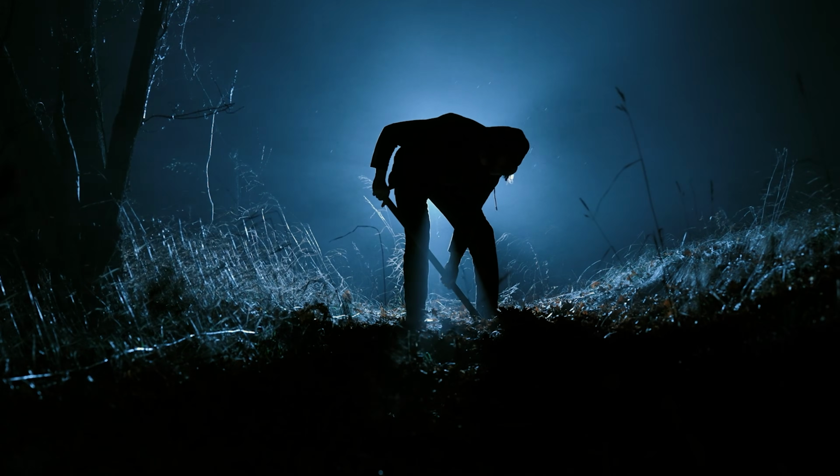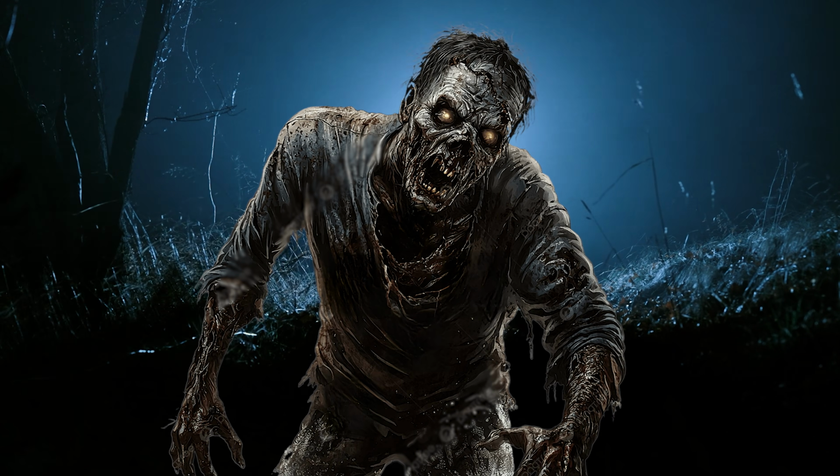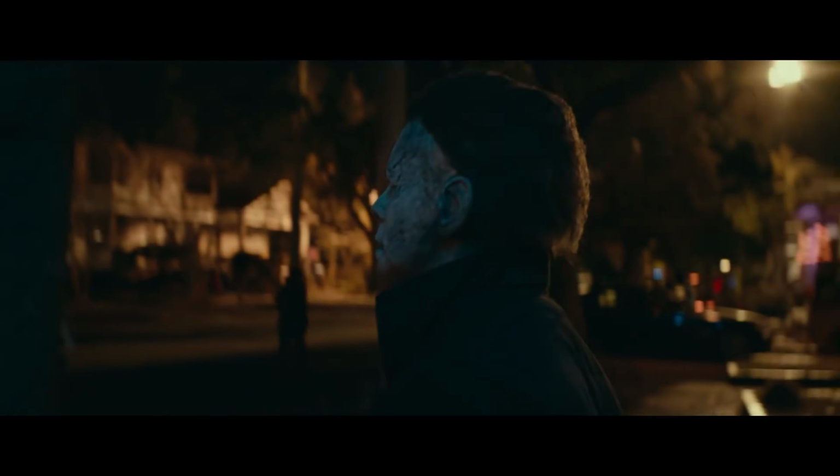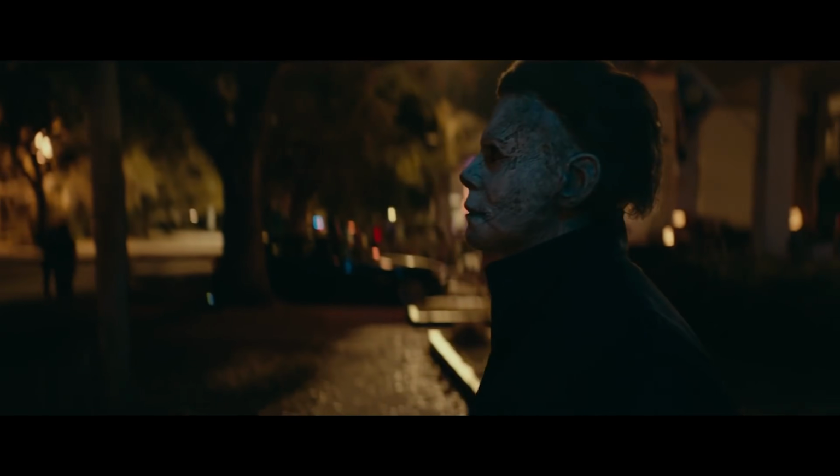So let's build our scene. I'm imagining a horror movie moment where someone is hiding in the dark, being hunted by something unknown. You know, something in that Halloween kind of territory with a Michael Myers-style presence. Alright, everything starts with the background.